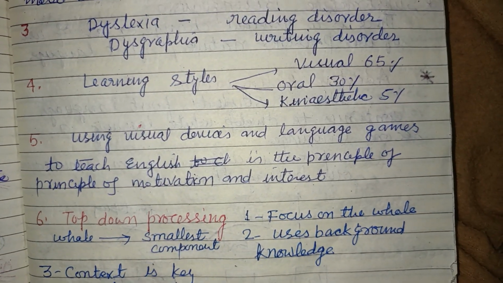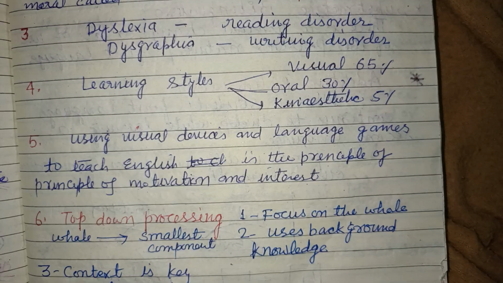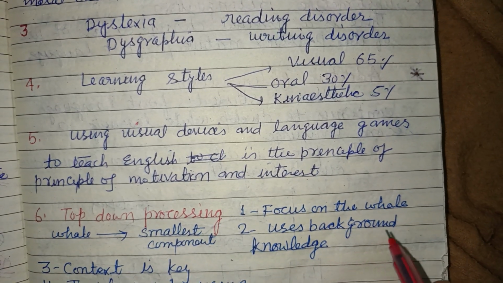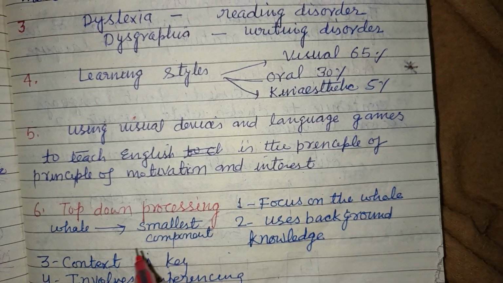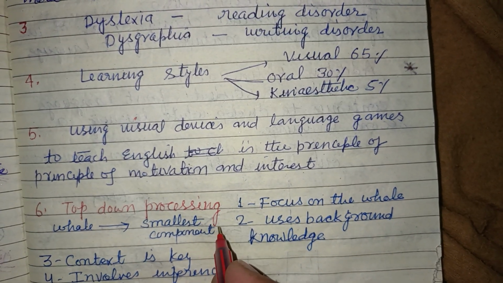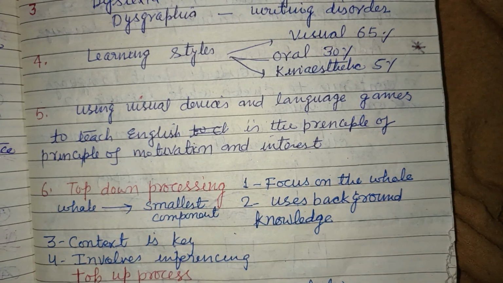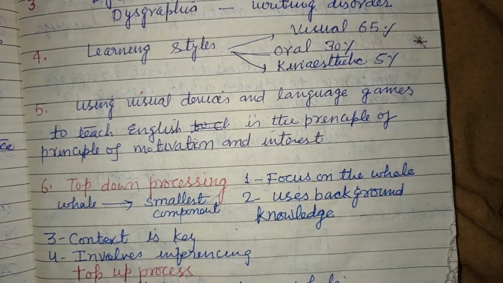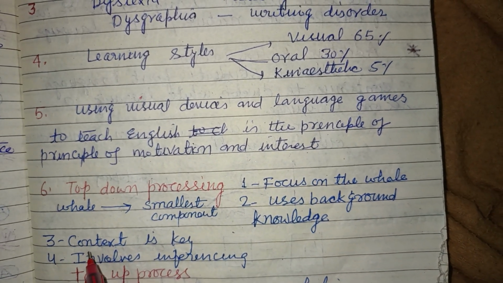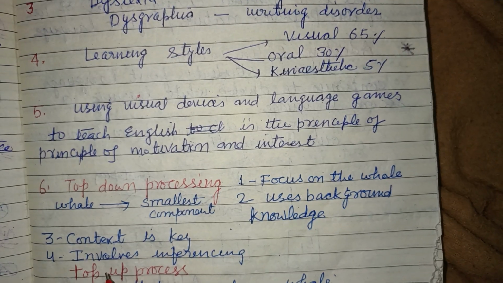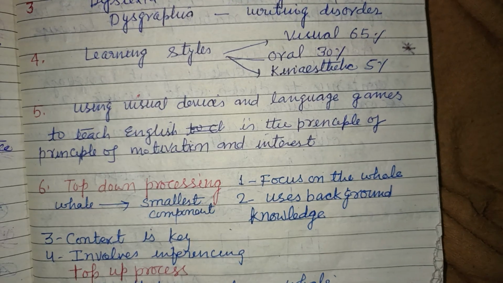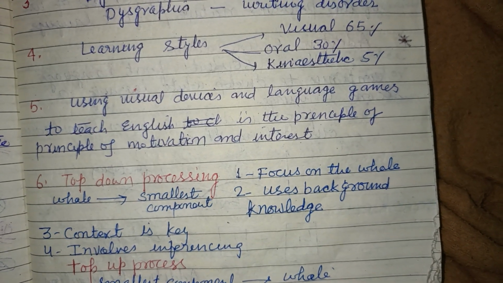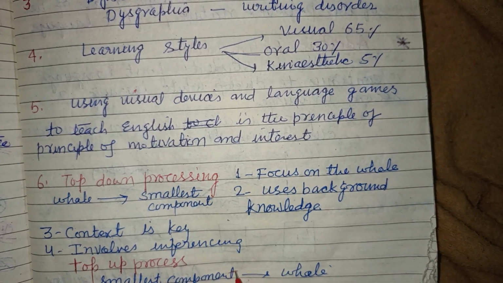Top down processing: focus on the whole, use background knowledge, and move to the smallest component of the paragraph. Context is key, and it involves inferencing.